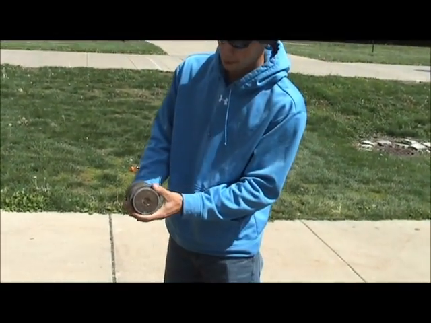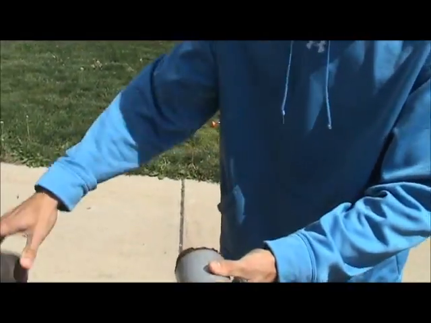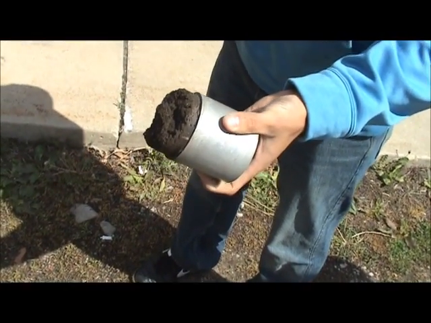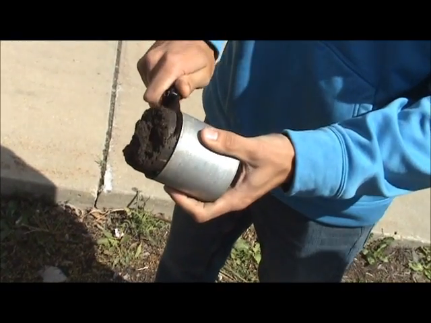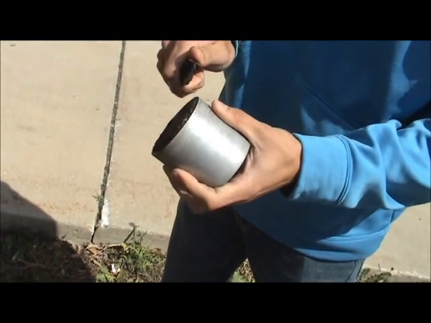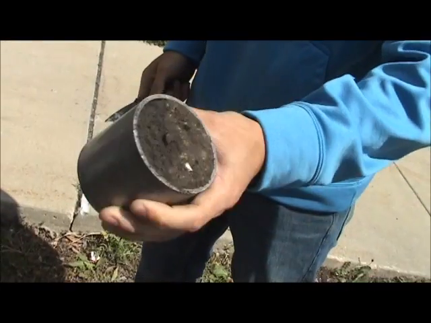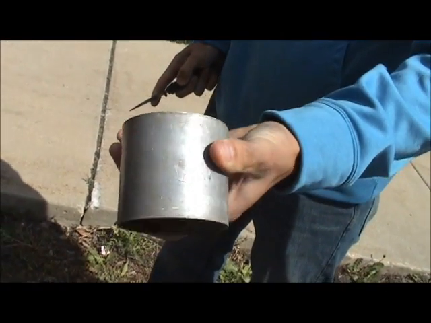Alright, so we'll take this tube out of here. And then we'll get that extra soil off of there. Whoa, whoa. Leave the weapon right there, you guys. And then that's going to be our soil sample for our bulk density trial.